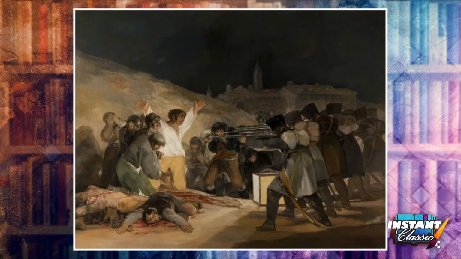The 3rd of May, 1808, is set in the early hours of the morning following the uprising, as two centers are being discussed here. Two masses of men, one a rigidly poised firing squad, and the other a disorganized group of captives held at gunpoint. Executioners' and victims' faces are abruptly lit by a square lantern situated on the ground between the two groups. It gives dramatic light to the scene.